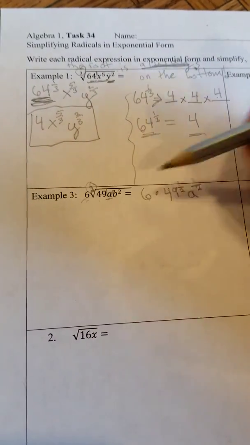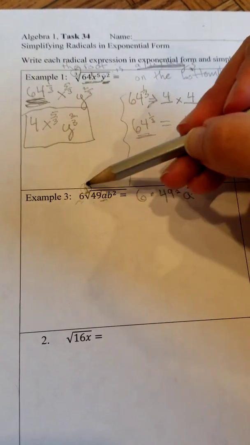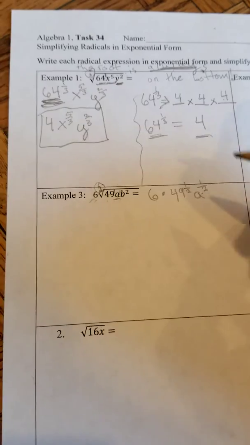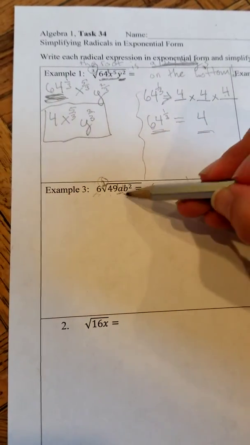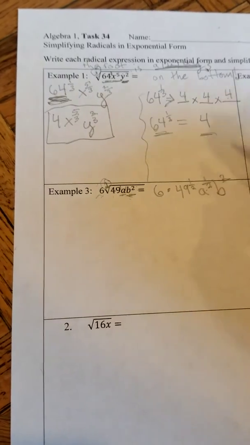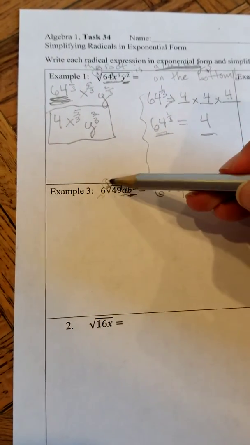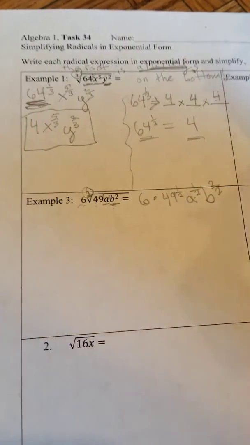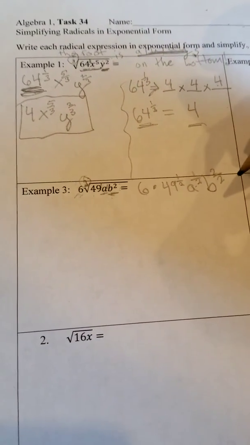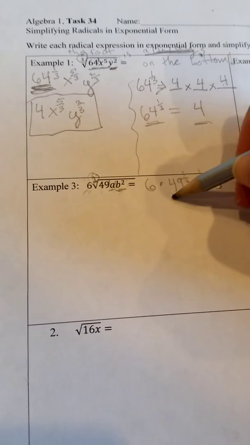So you just write down a, and then it's a to the 1, and then you divide it by the root. And then you have b squared. So write b squared, b to the 2 over the root, which is 2. Sweet. Okay.